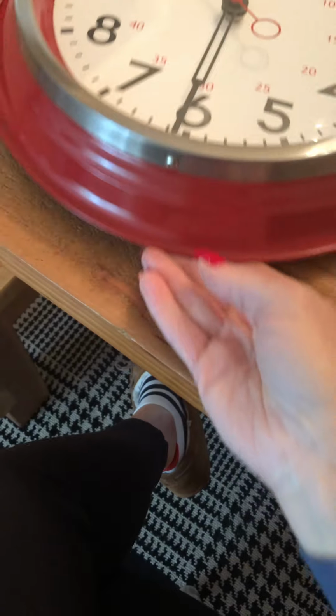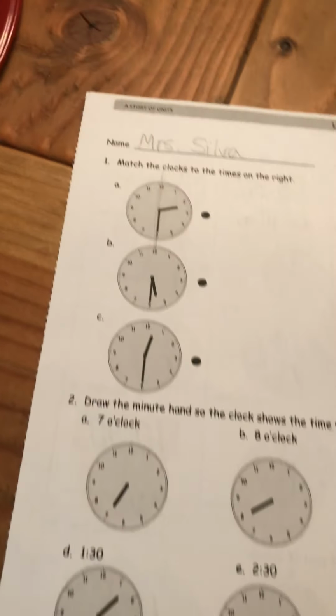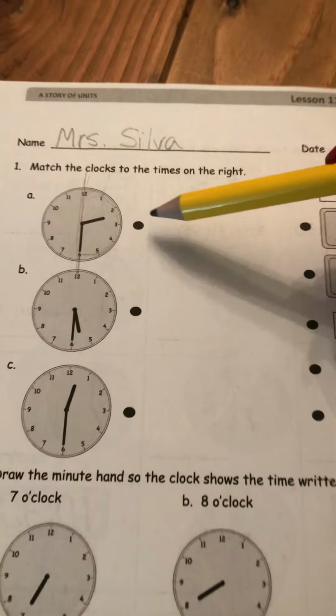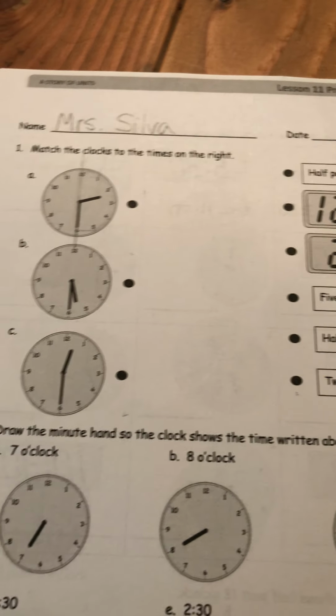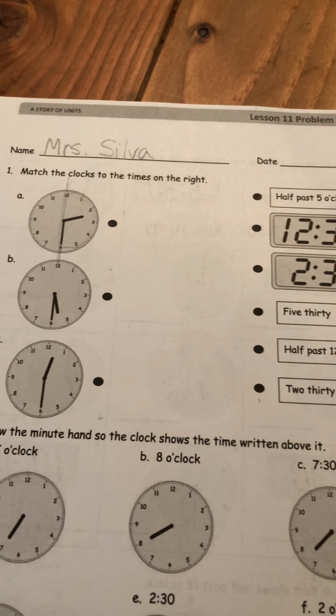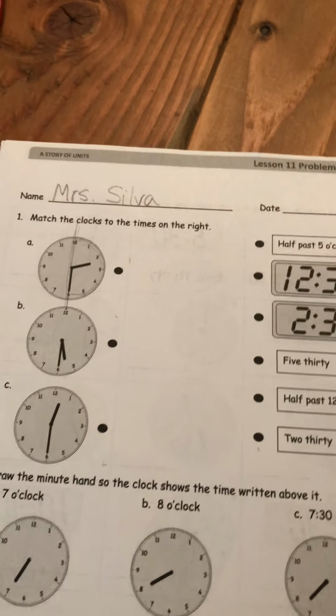So we're going to put the clock aside because it's really not helpful right now. And we're going to do some matching. We're going to match the clocks. There's 3 on this side, and there's 1, 2, 3, 4, 5, 6, because there's more than one way to say it. So we're going to have to keep matching things. So try and write as neatly as you can.